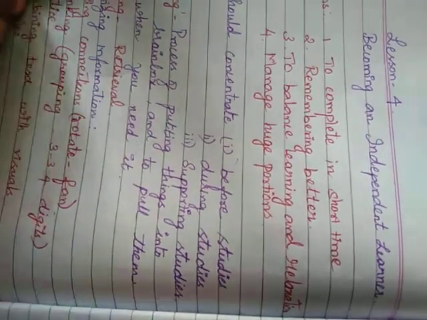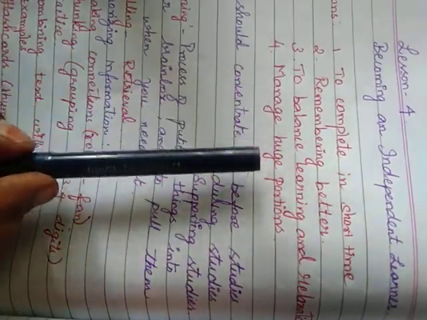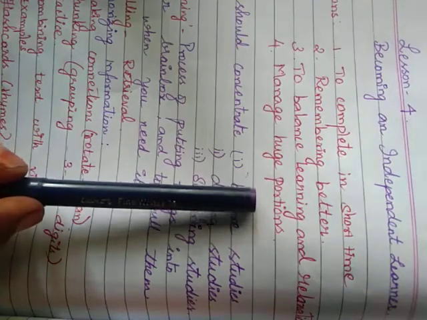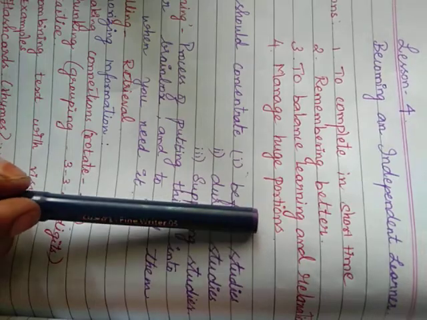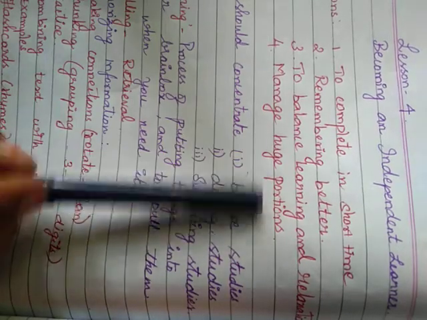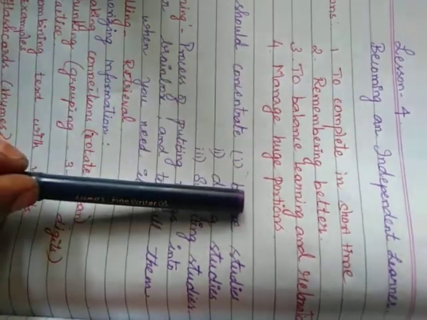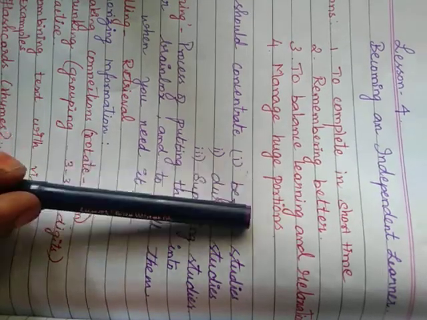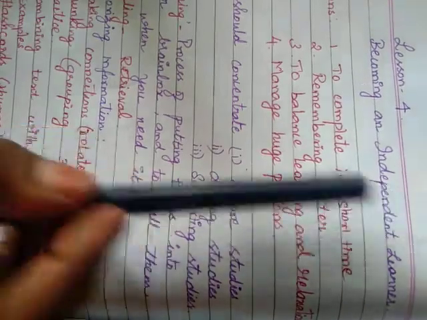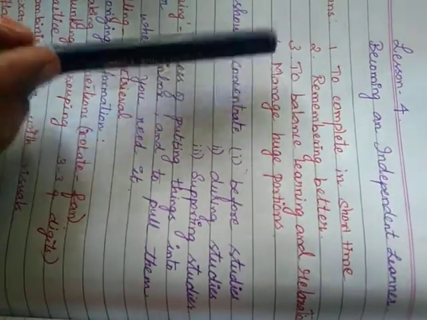Then nowadays there are huge portions. Maths, science, social, the main subjects are there, and even language is also there. There are huge portions. How to manage those things? If you are a dependent learner, you cannot complete those portions. If you are an independent learner, those things can be done by yourself.